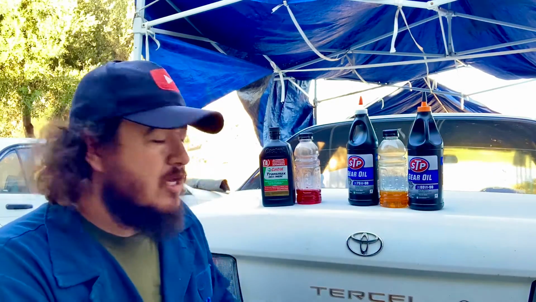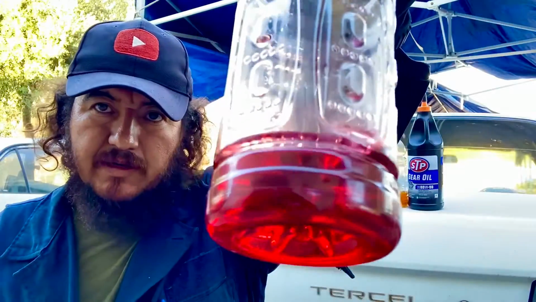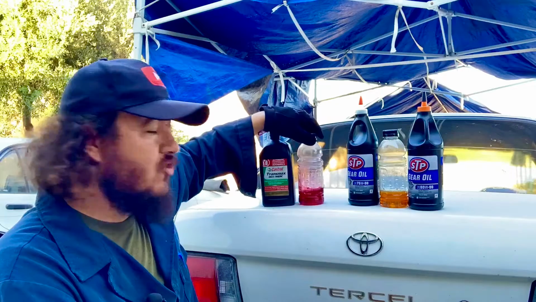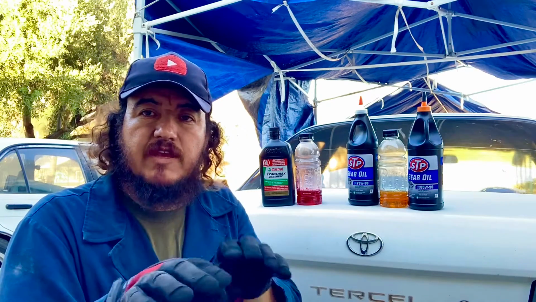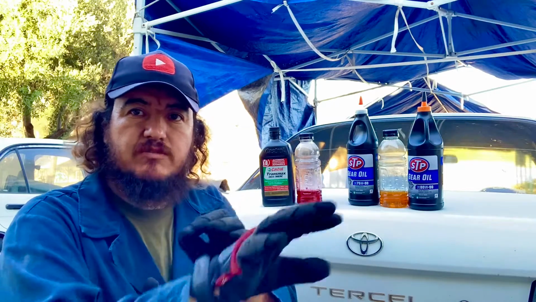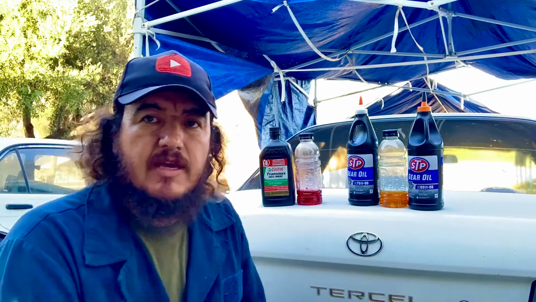these two oils. The red one is hydraulic transmission fluid, and what this fluid does, just by its name, is create hydraulic pressure so the transmission works. All the valves, all the little veins and all that get the transmission to flow all these oils so the transmission starts doing its job.